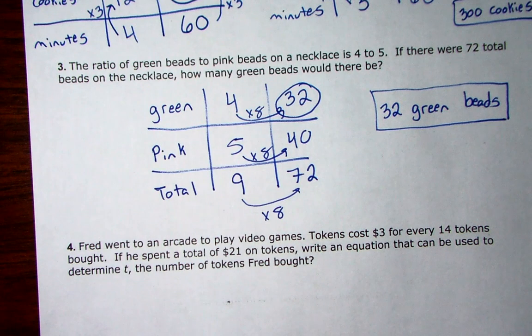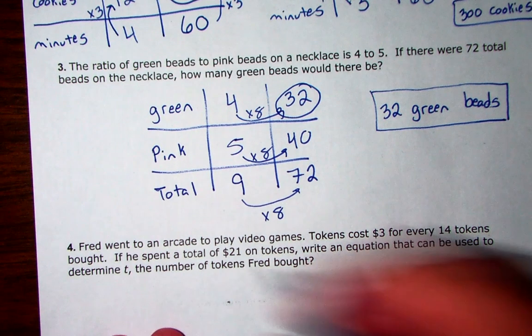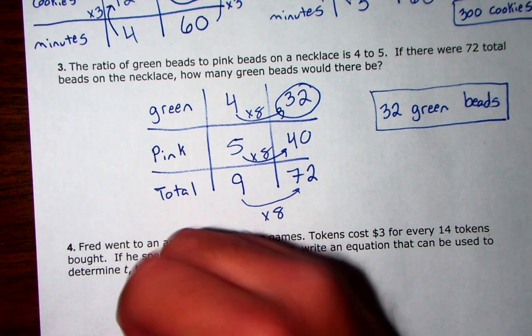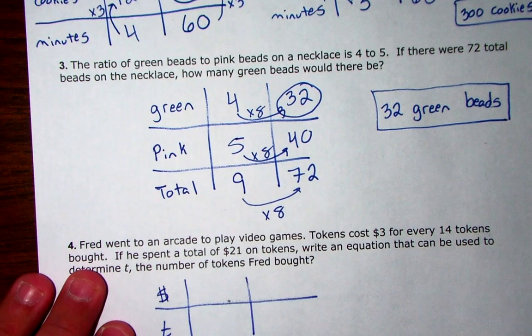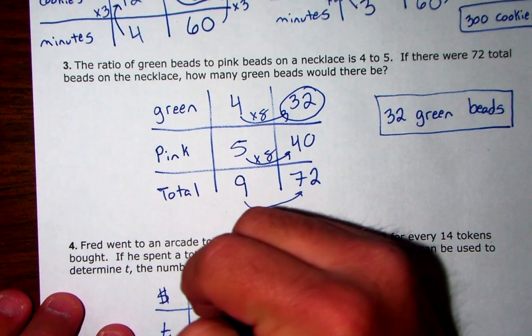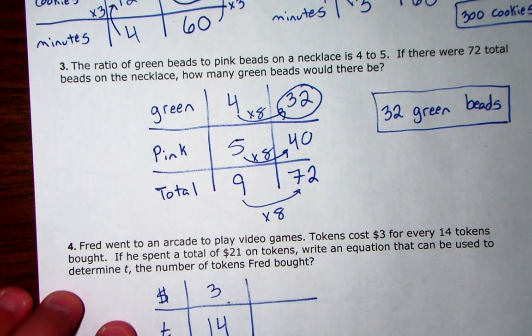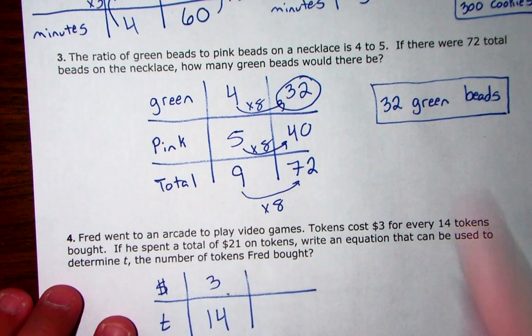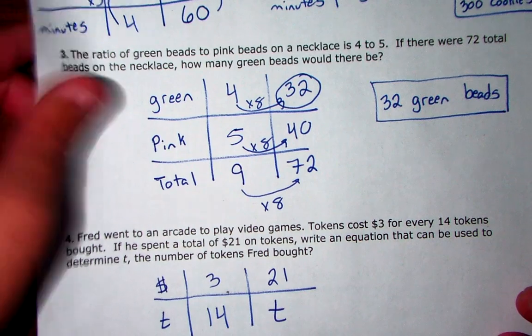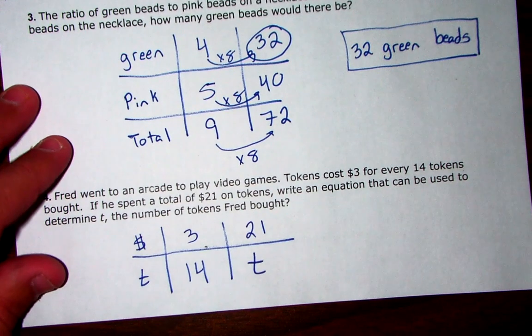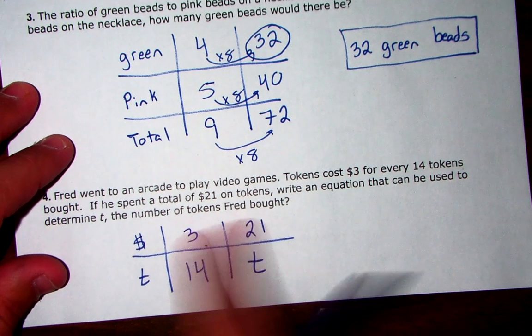Alright, tokens cost $3 for every 14 tokens. If he spent a total of $21 on tokens, write an equation that can be used to determine C, the total number of tokens Fred bought. So we're actually comparing two things. We're comparing money to tokens. Well, it says $3 for 14 tokens. If he spent $21, how many tokens would that be? So when you're setting up your proportion here, you got to keep the money the same.